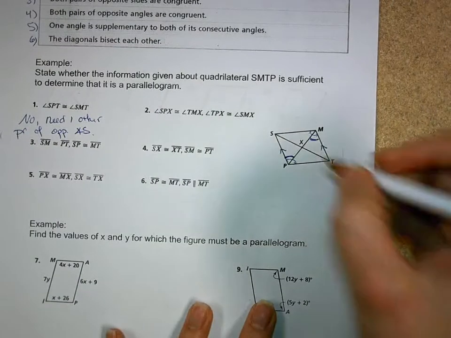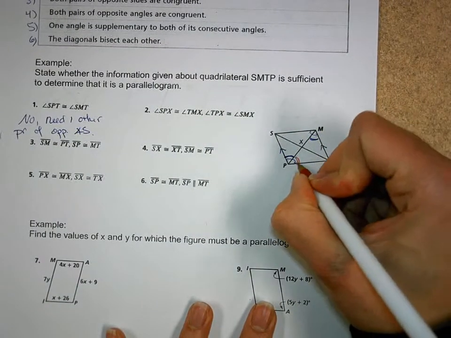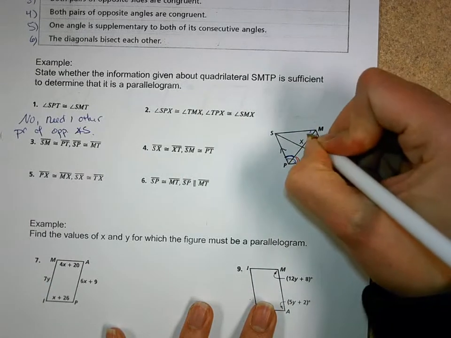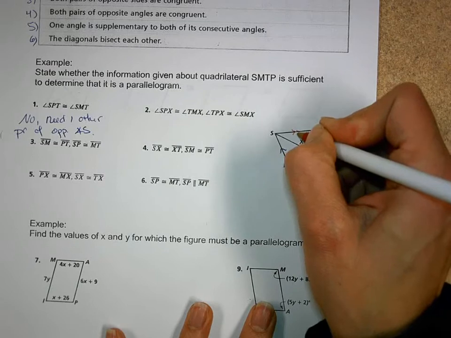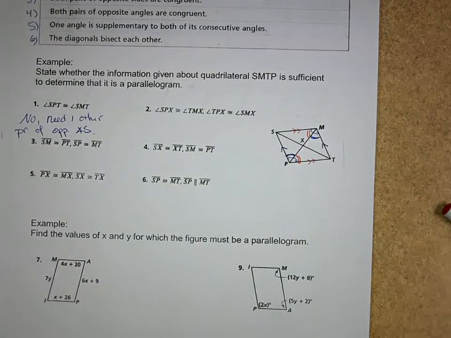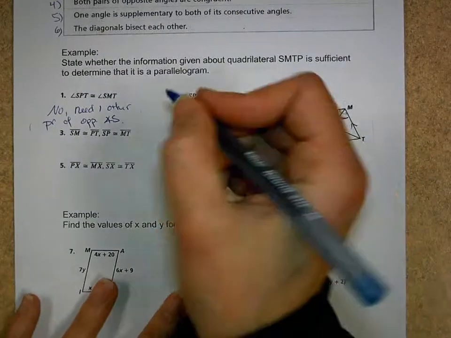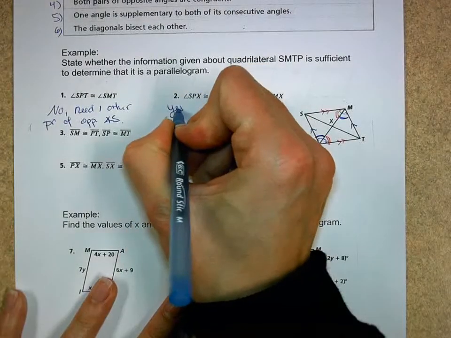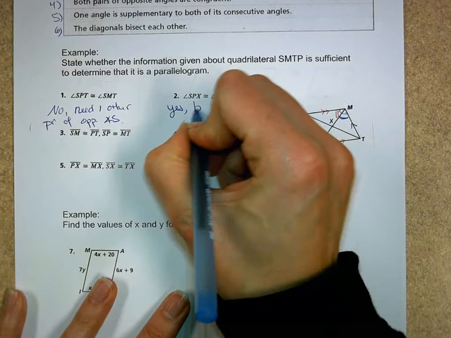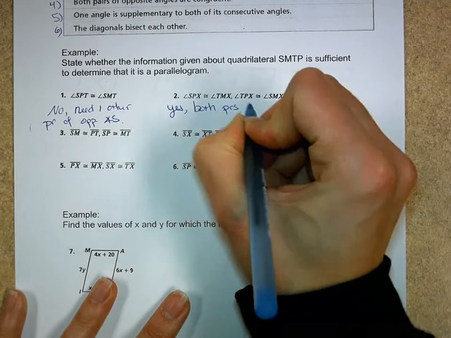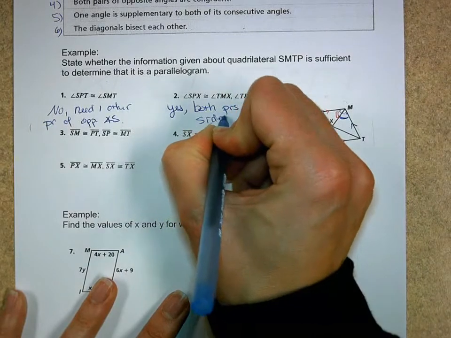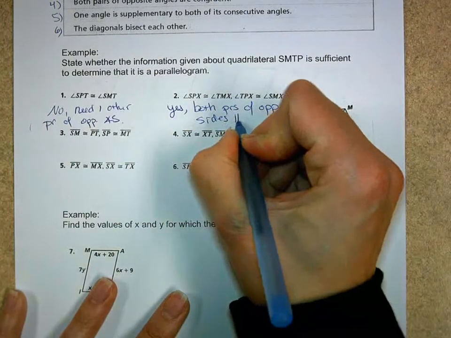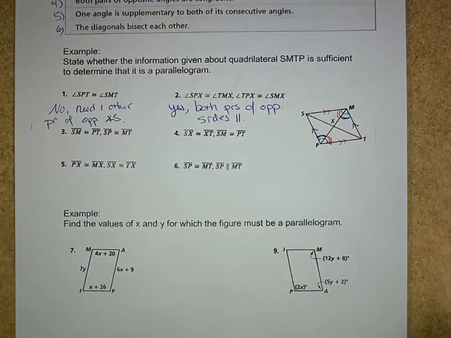Look at the next one. TPX is congruent to angle SMX. Oh look, alternate interior angles. That makes these lines parallel. Oh, do I have two pairs of parallel sides? Yeah. So my reason for this would be yes, they are parallel. It is sufficient because we have both pairs of opposite sides parallel.